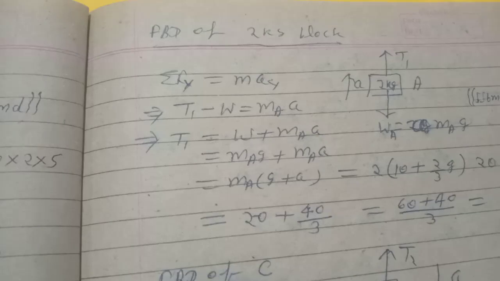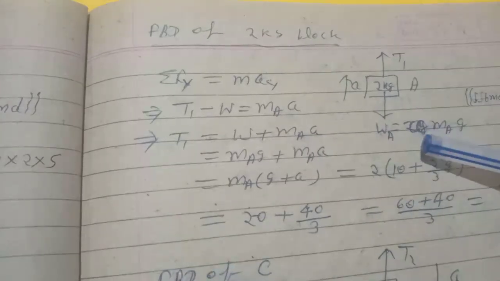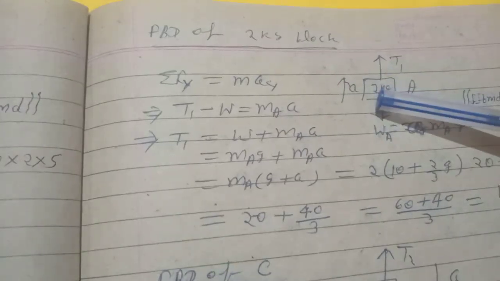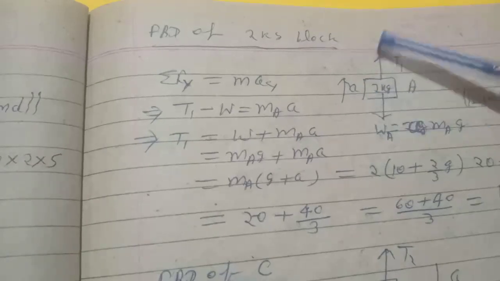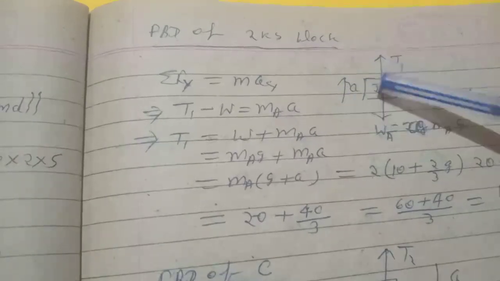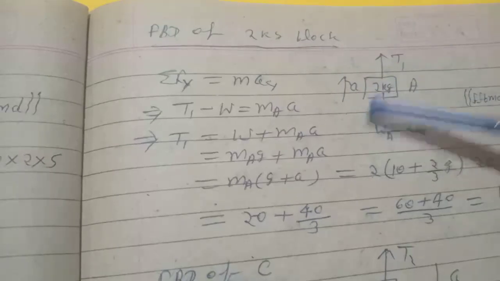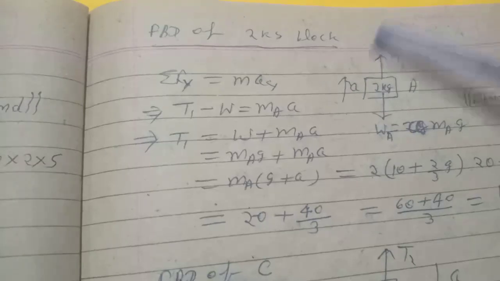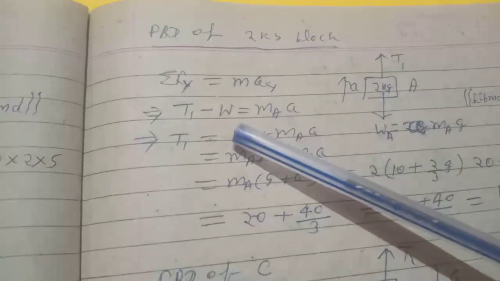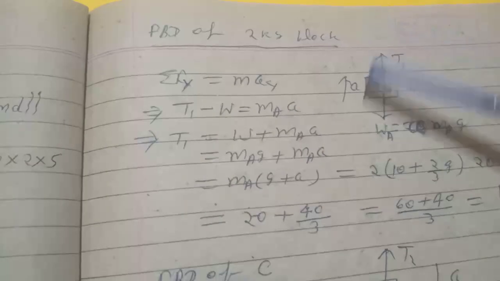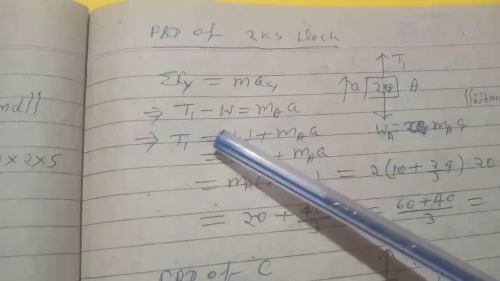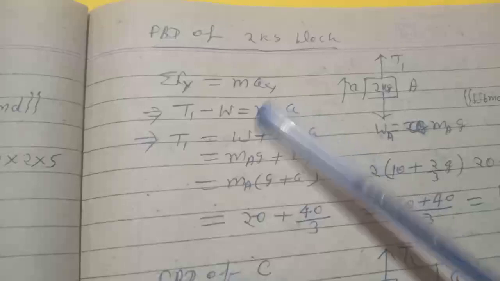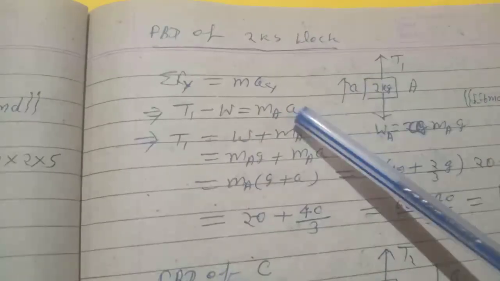Now to calculate the tension, the FBD of the 2 kg block. We have considered the tension in the string as T1. So T1 is in this direction, the acceleration of this block is in this direction, and the weight is acting in this direction. So we use the formula sigma Fy equals m into a, considering this as positive and this as negative. So T1 minus the weight of this body equals the mass of this body into acceleration.